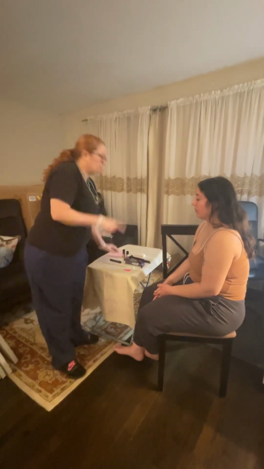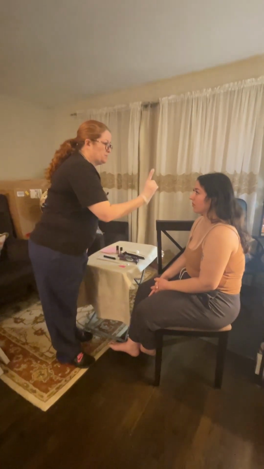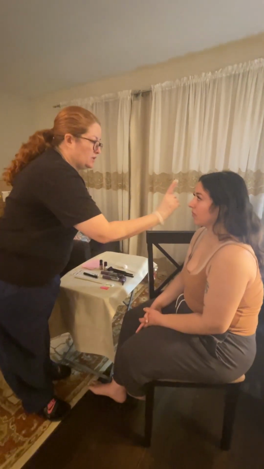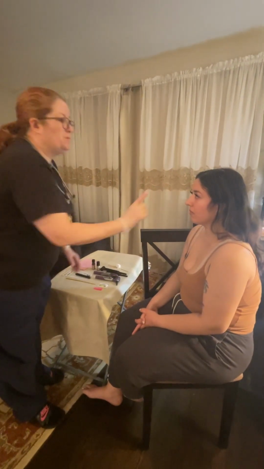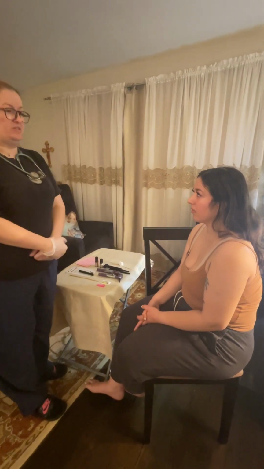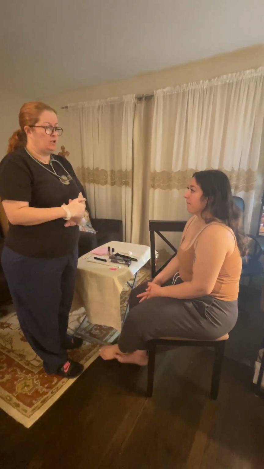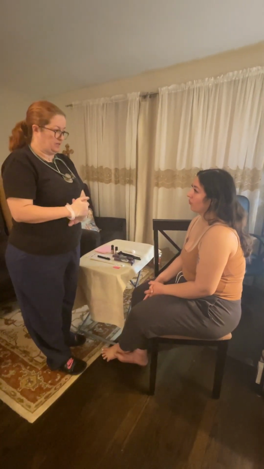So if you can follow my finger, I'm going to bring it closer to you. Okay, I'm looking for symmetry. Sorry, I have to bring it back. I'm looking for symmetry of both eyes, and I'm looking for no nystagmus.